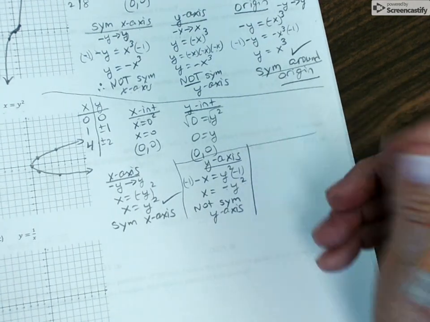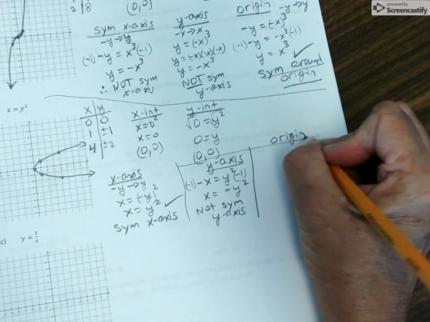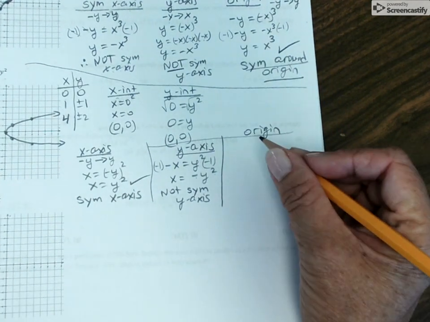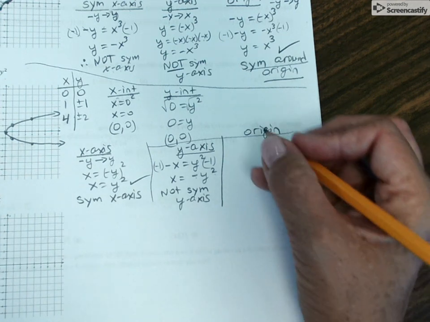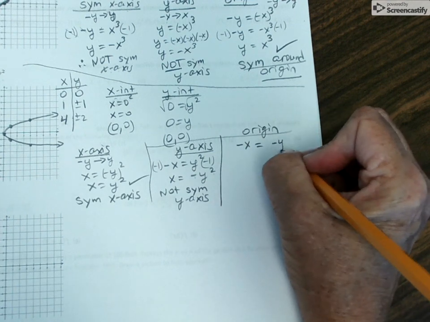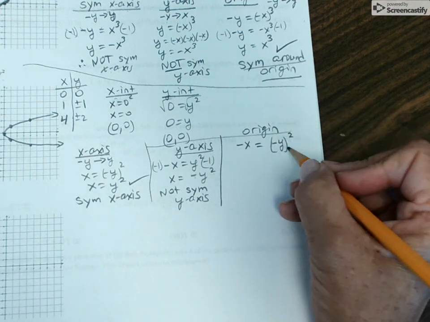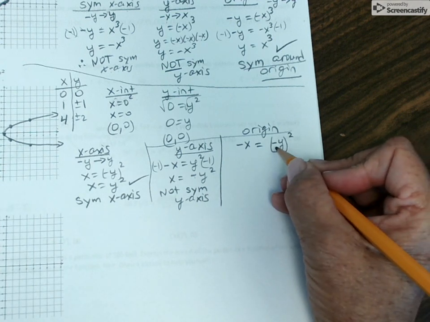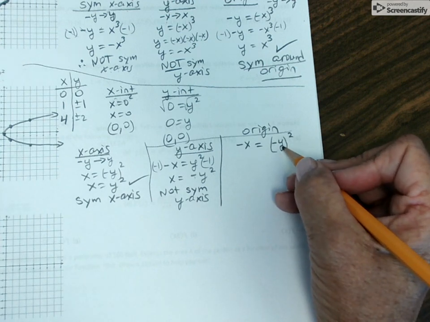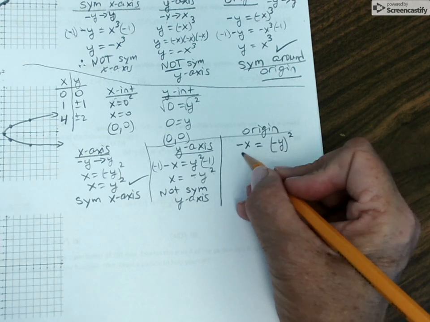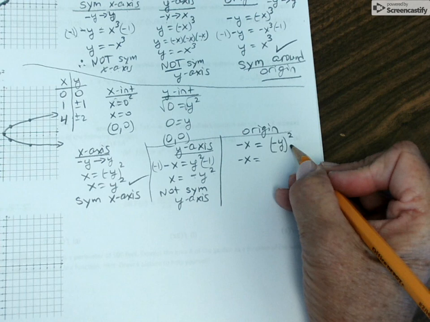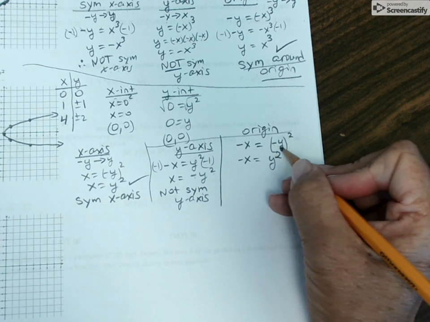And then let's check for symmetry around the origin. When we're checking around the origin, we have to substitute negative x for x and negative y for positive y. So this will become negative x equals negative y squared. And notice I'm putting the parentheses around the negative as well as the y, because I've substituted negative y for the original y. And now let's see if we can simplify this. So negative x we will leave alone. Negative y times negative y is positive y squared.